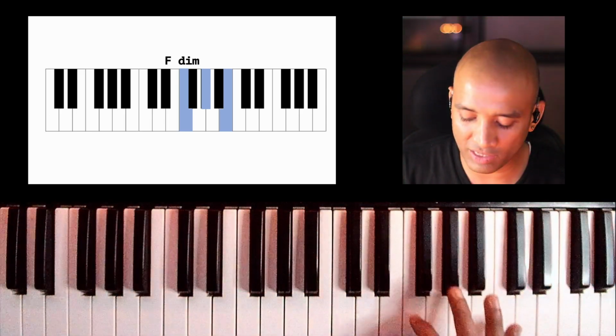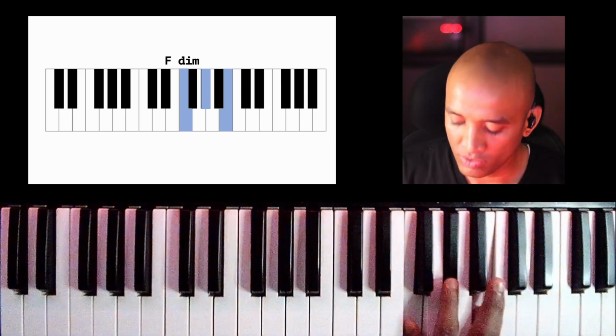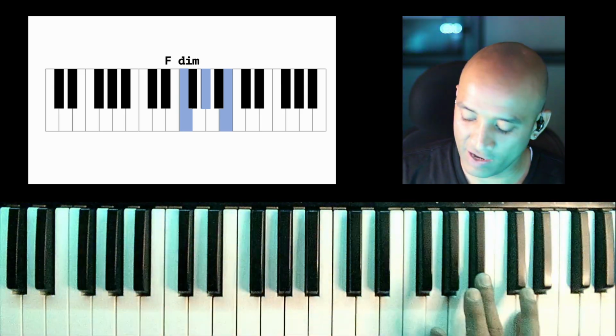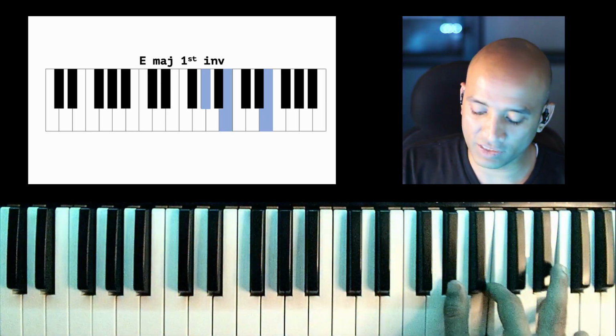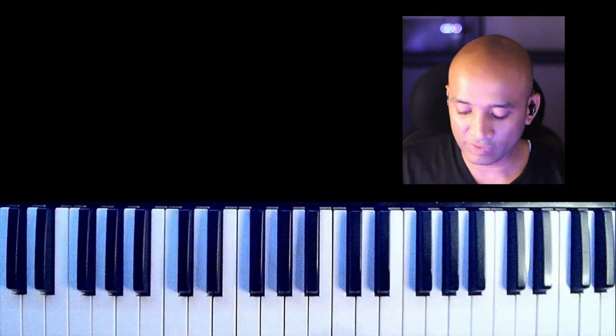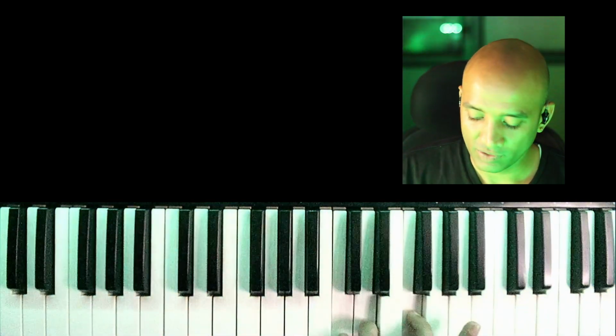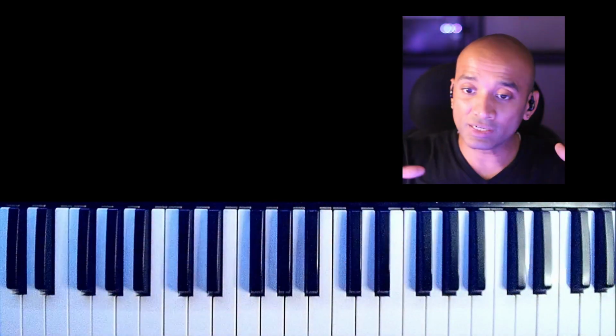Because the pa is not there, the ma kind of takes more weight, right? So F diminished, and then we have, this is also an E major. This is E major first inversion. That's about it. We don't have the pa, so we can't do the sus2, sus4 variations in C. We can't do that. So you see limited chord options here.